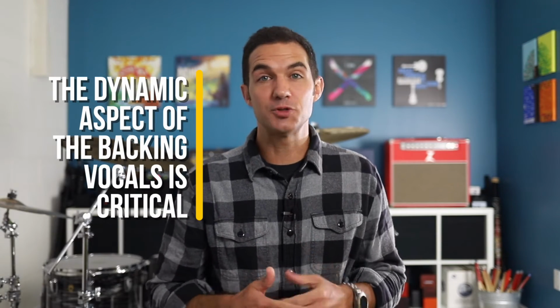As with the lead vocals, soundmen should always use a low cut or a high pass filter on the backing vocals. Now, I personally tend to run the low cut or the high pass filter quite aggressively on the backing vocals. The dynamic aspect of the backing vocals is critical.